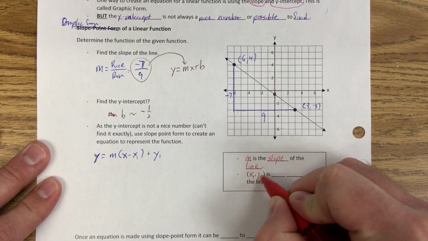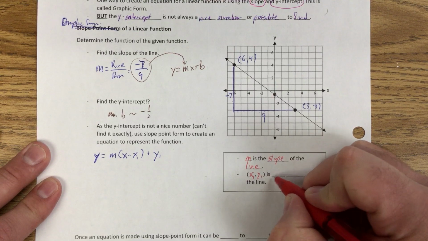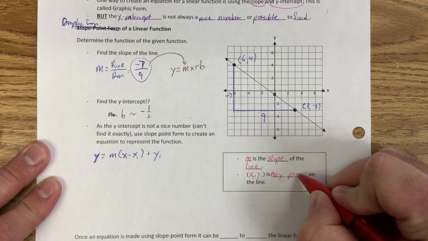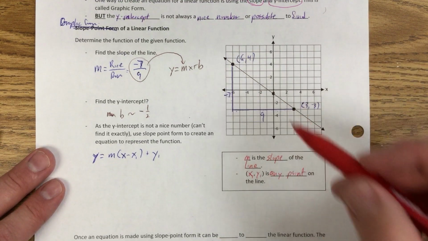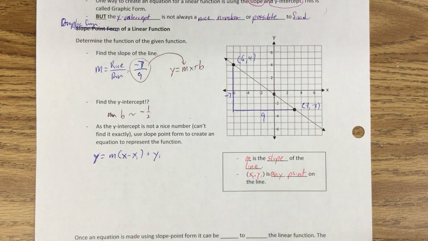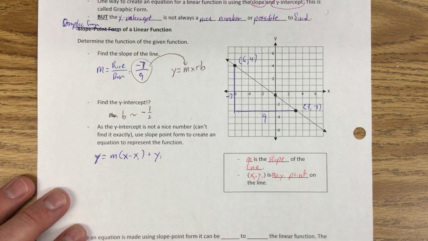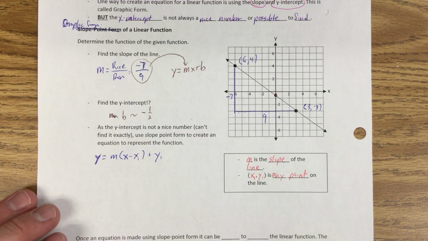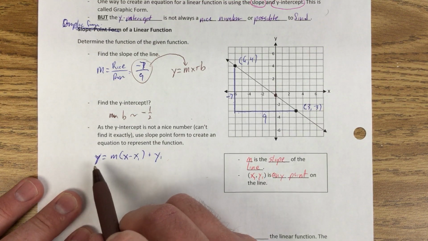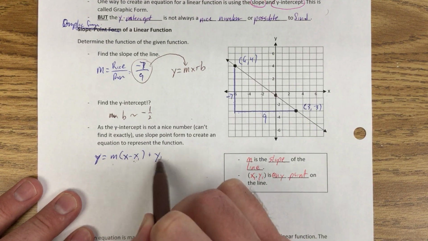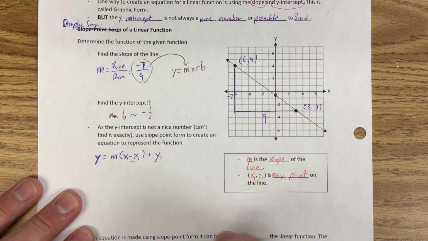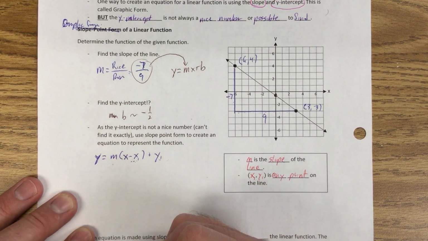And x1, y1 is any point along the line. Here we had 2 points, right? We can use any point. If there are other points that we find, we could use those as well. So the point that we use doesn't really matter. We're going to use this form in order to solve. For this, we need to know what the slope is, and we need to know what x1, y1 is. x1, y1 is any point on the graph.